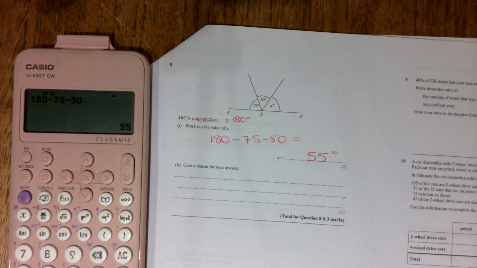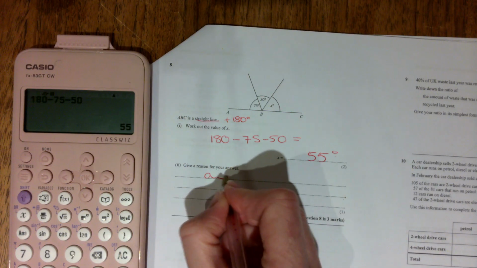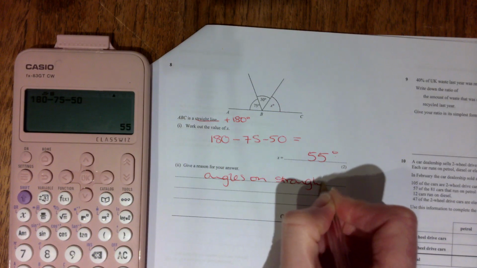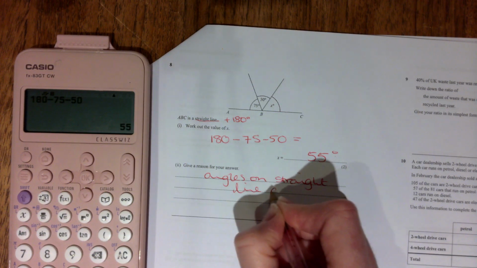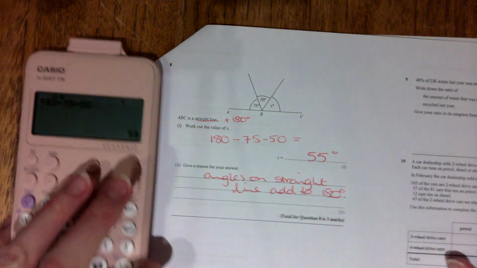It says, give a reason for your answer. Well, this is only worth 1 mark, and it's angles on a straight line add to 180. Right, number 9.